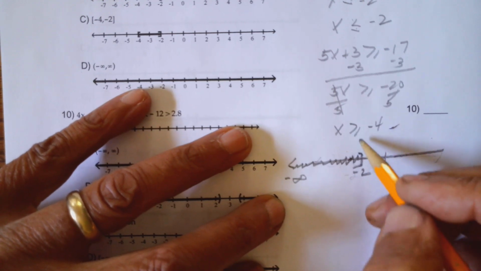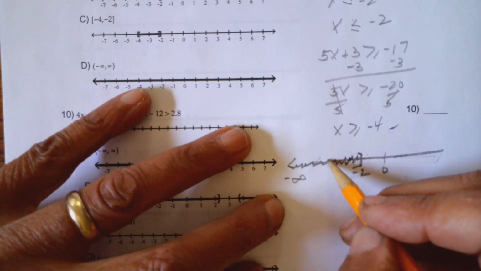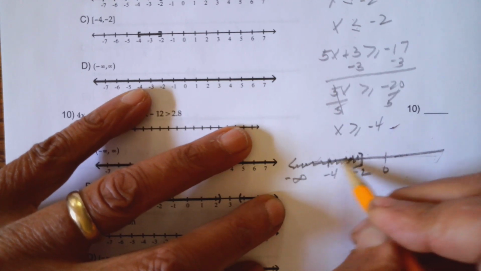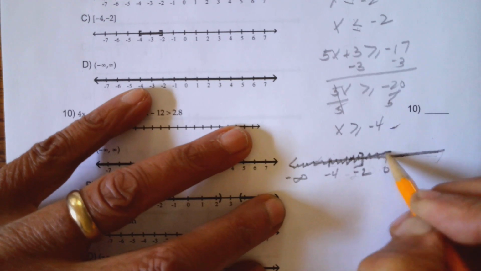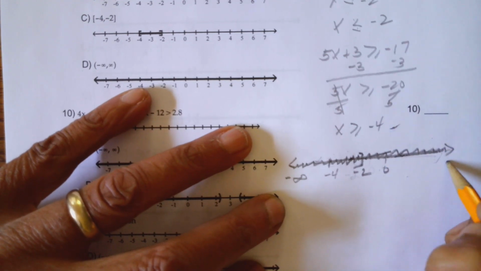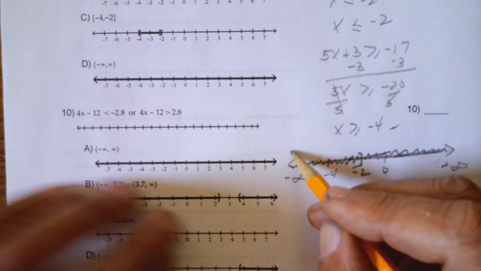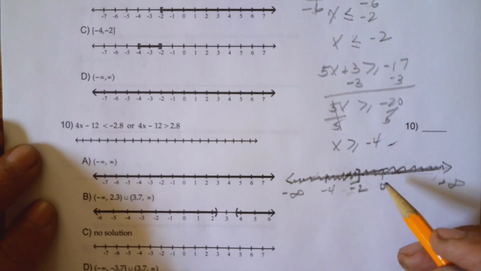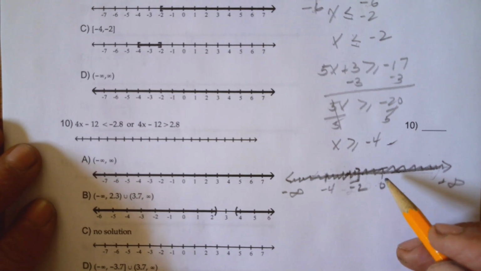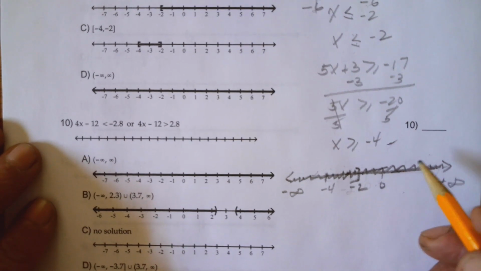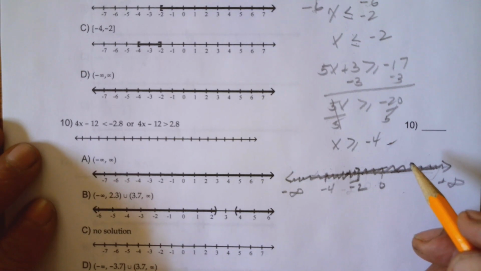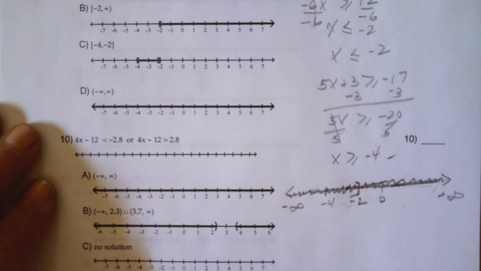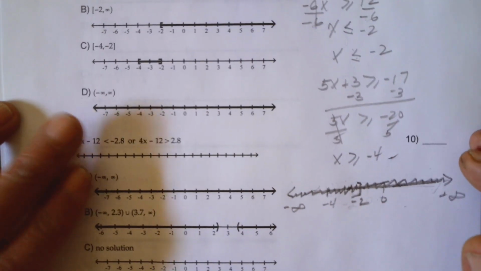Now what about the second part? x is greater than or equal to negative 4. Negative 4 would be about there, a bracket. I've already got it shaded in, but everything to the right all the way out to positive infinity. My drawing isn't the best, but I'm actually doing number 9.